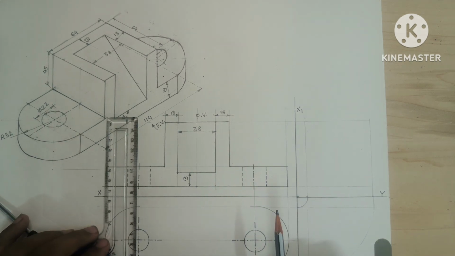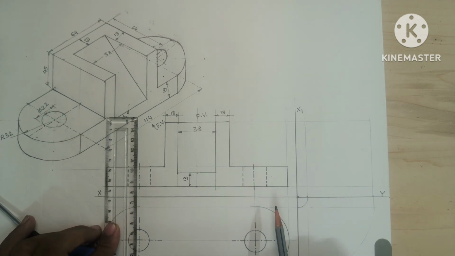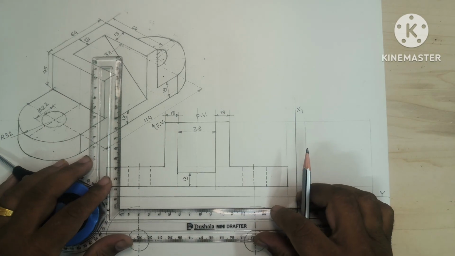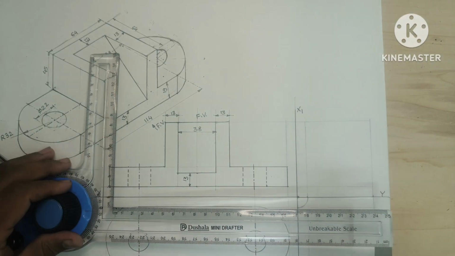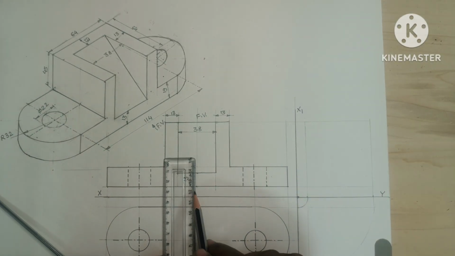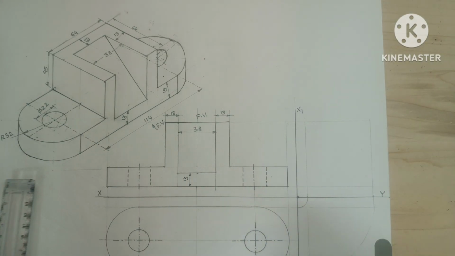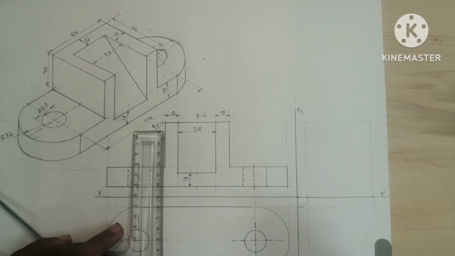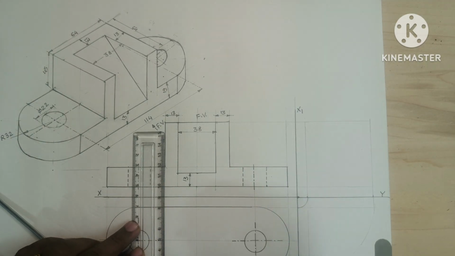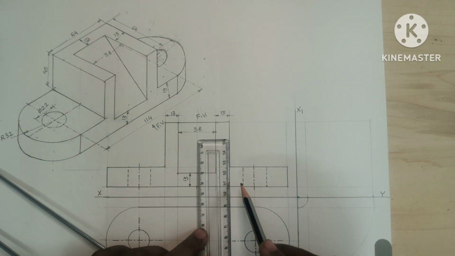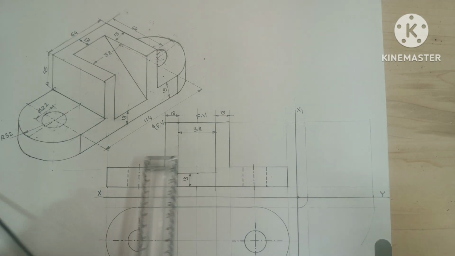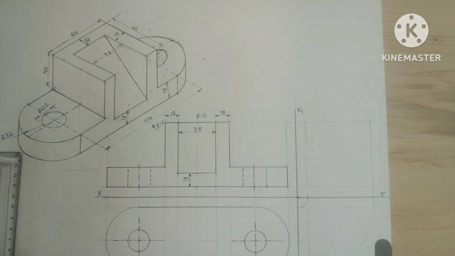Then the middle portion is remaining. We will draw that also. This is continuous line and this is also continuous line. Then we will consider the middle center point in the top view and let us consider the another projections from the front view. From the front view, I have taken the projection.